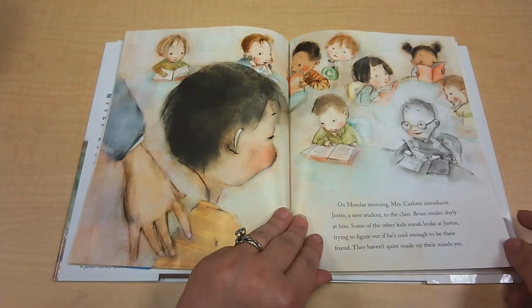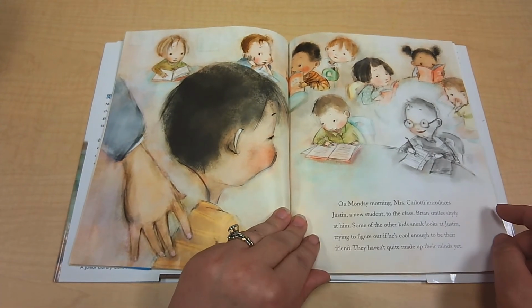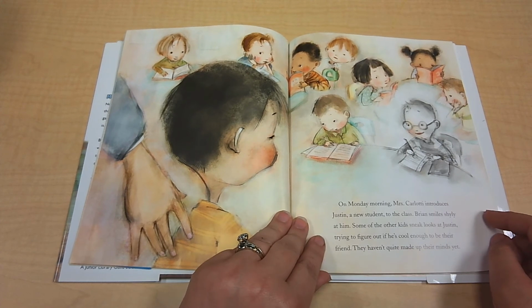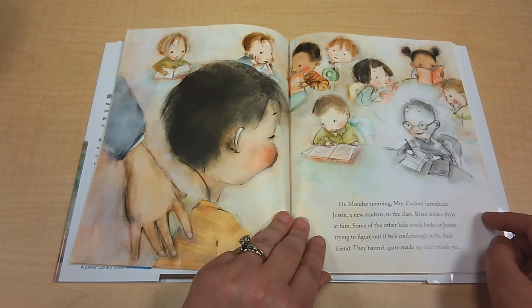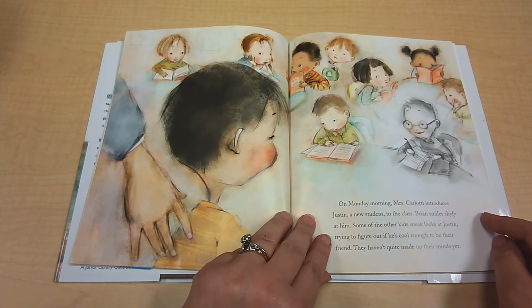On Monday morning, Miss Carlotti introduces Justin, a new student to the class. Brian smiles shyly at him. Some of the other kids sneak looks at Justin, trying to figure out if he's cool enough to be their friend. They haven't quite made up their minds.